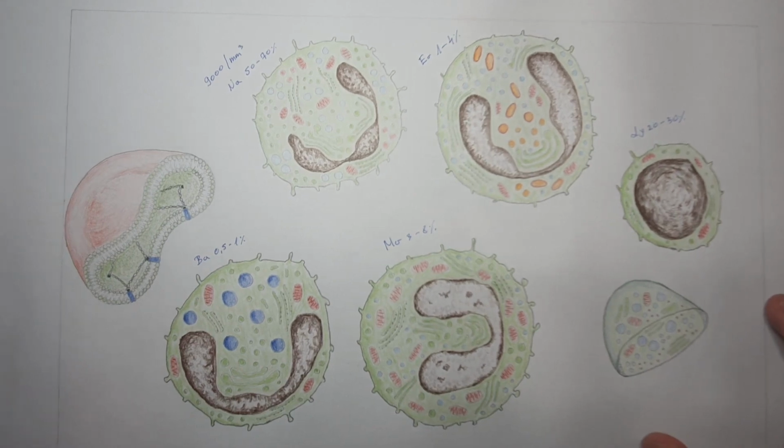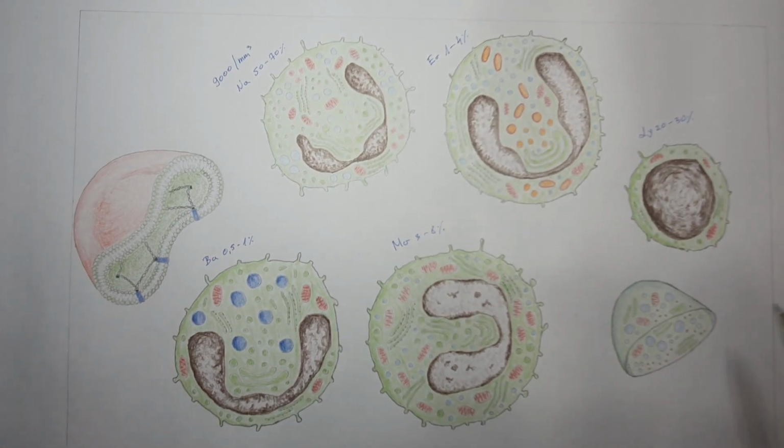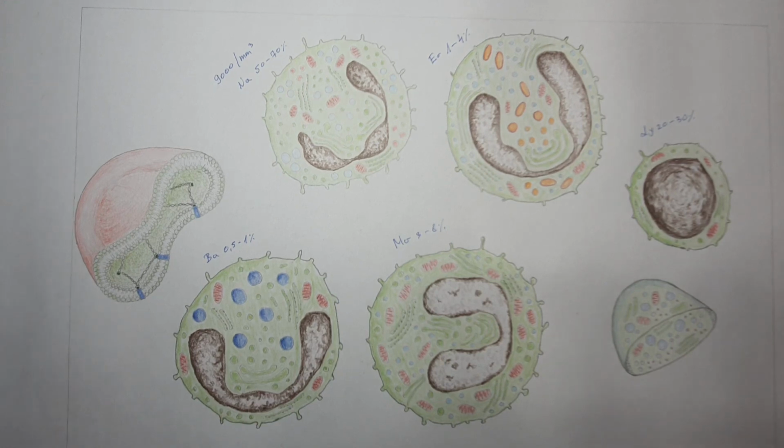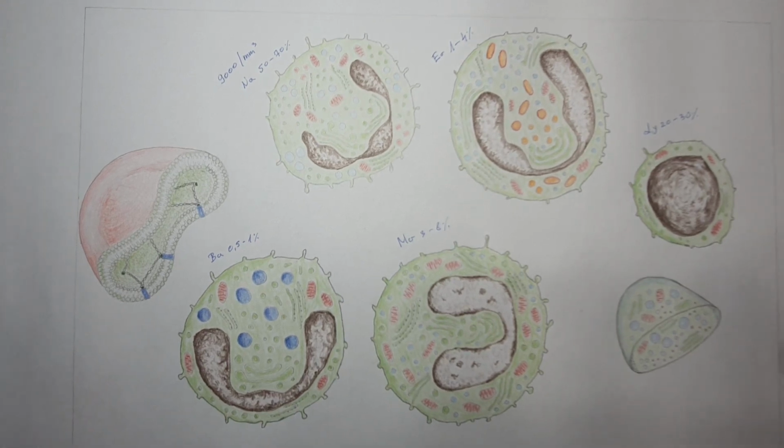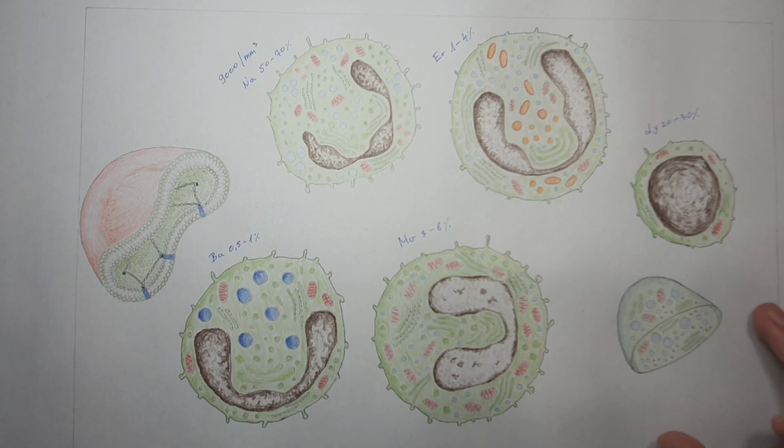So this is the basic overview of leukocytes and their functions in the body, and how the white blood cells are going through the blood into the tissue, and what are their statistics.